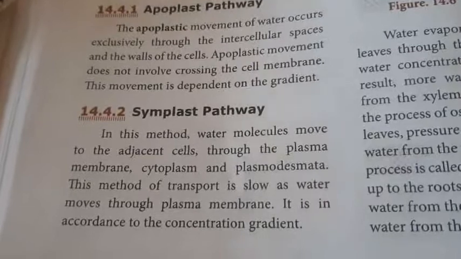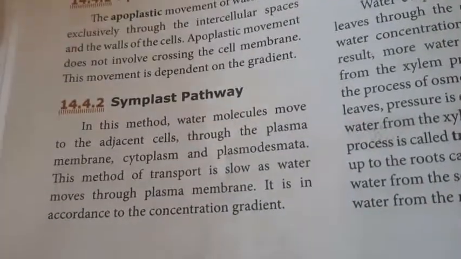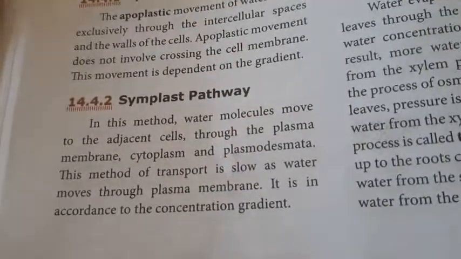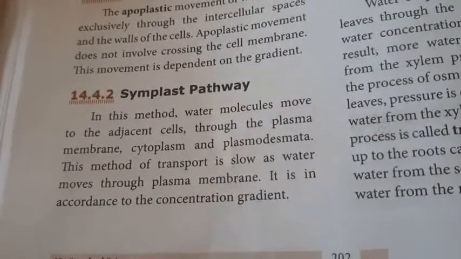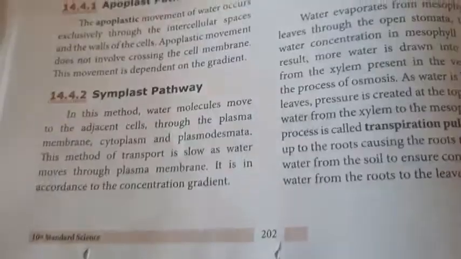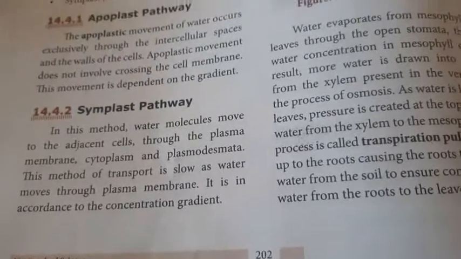Then the second one is the symplastic pathway. In this method, water molecules move to the adjacent cell through the plasma membrane on the outer surface of the cell wall, then enter the cytoplasm and plasmodesmata. This method of transport is slow because the water moves through the plasma membrane.